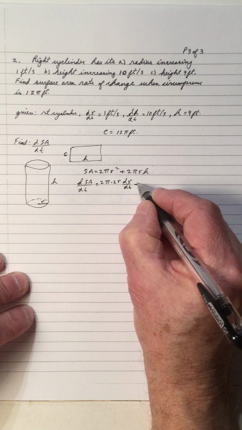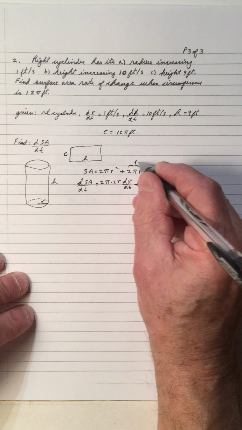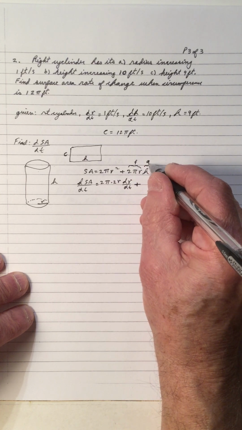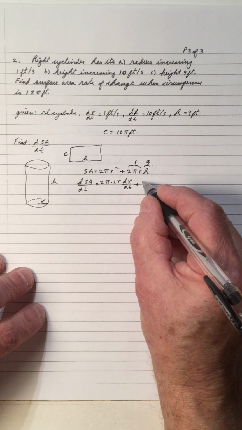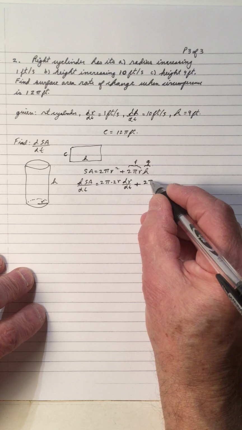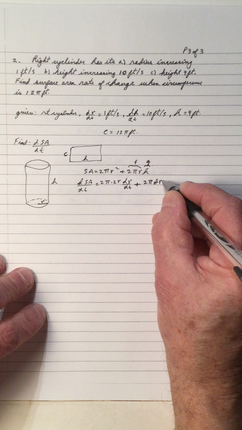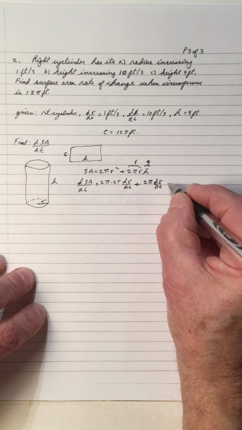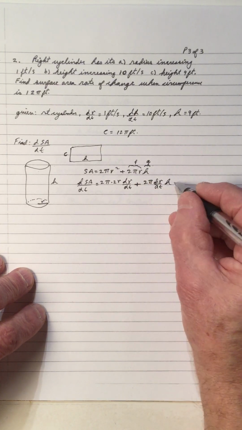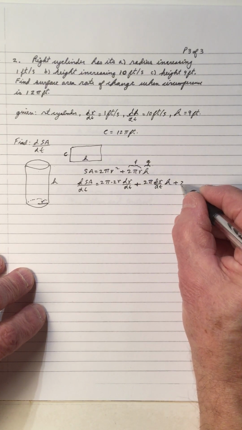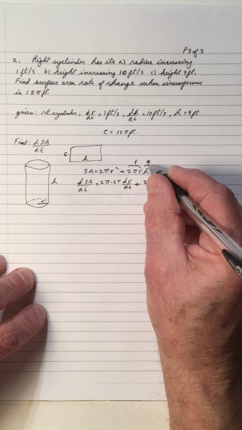Now, for this one I'm going to label 2 pi r as f and label h as g. That's the derivative for the product rule. The derivative of f is 2 pi, since 2 pi is constant, times the derivative of r, which is dr dt, times h. So that's the derivative of f times h, plus 2 pi r, which is f, times the derivative of g.